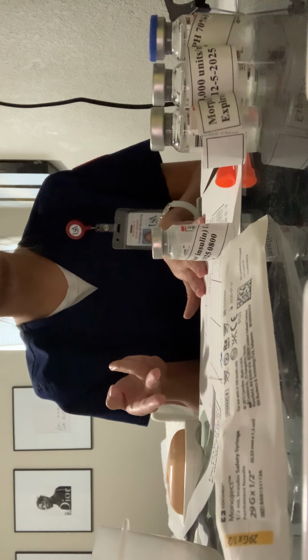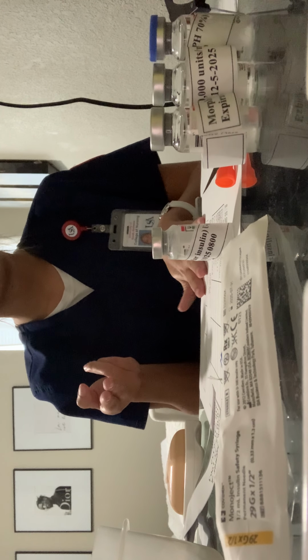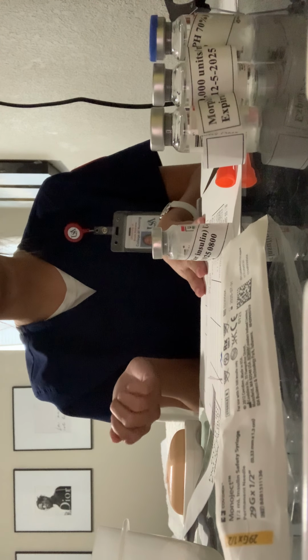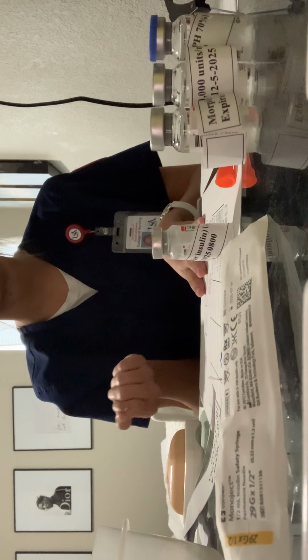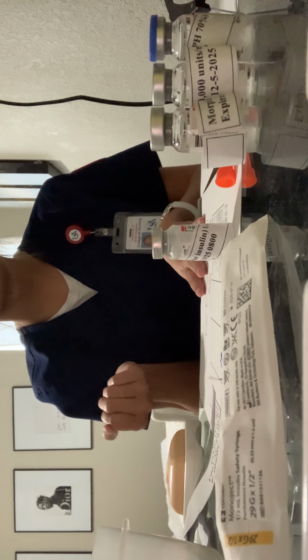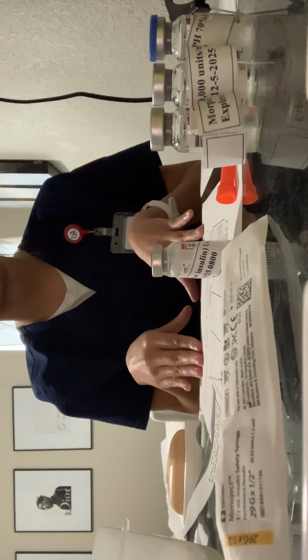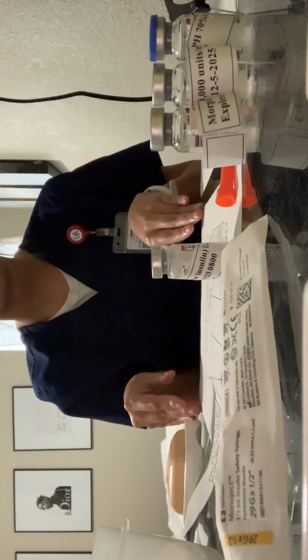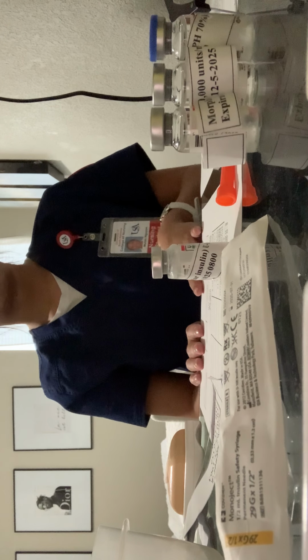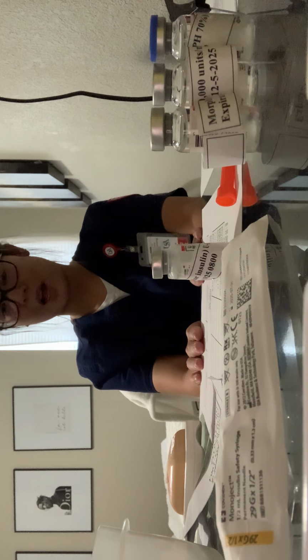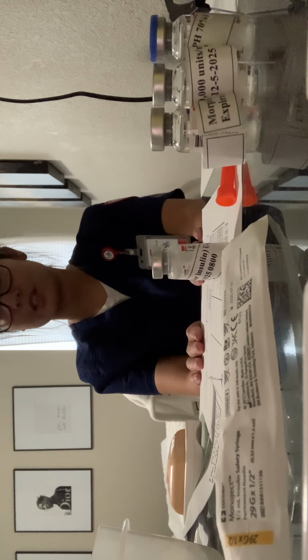Now I would also write how I assessed the patient after his injection to see how he felt, and he was fine after the injection, no signs of any implications. So that concludes my medication administration checkoff.